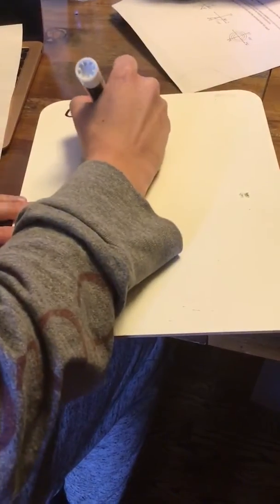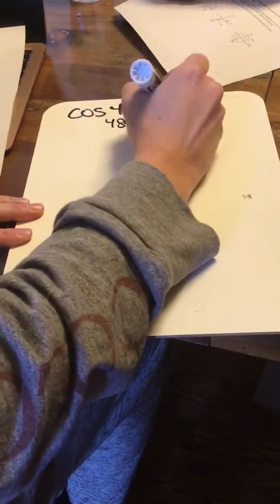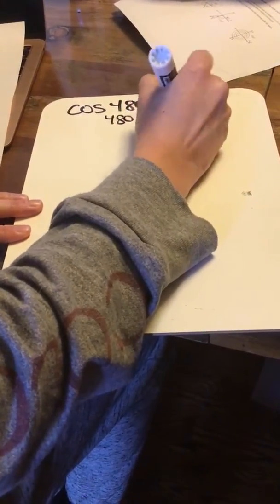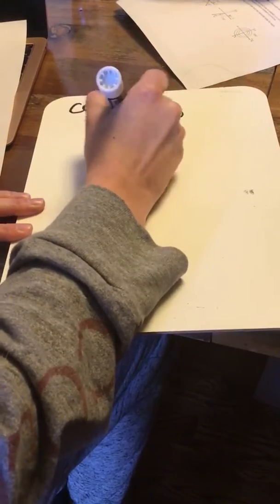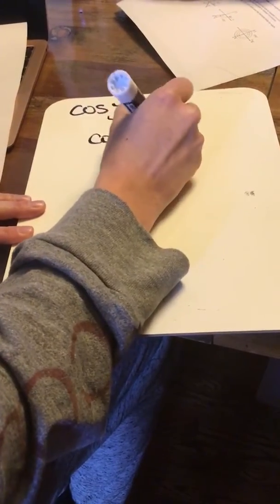So then what I'm going to do is use a coterminal angle. Remember that in order to find a coterminal angle, you can go completely around the circle, which in degrees means I need to go 360 degrees. Now I don't want to go up because that would make me get even higher than this, and our unit circle only goes to 360. So instead I'm going to subtract. I'm going to say 480 minus 360 to get my coterminal angle, which gives me cosine of 120 degrees.